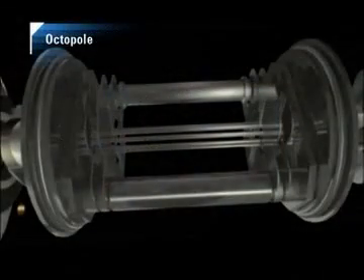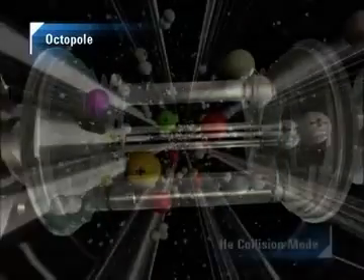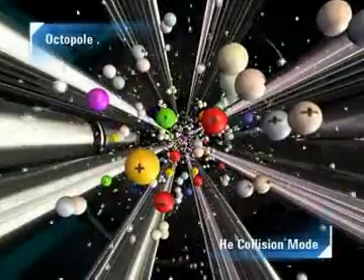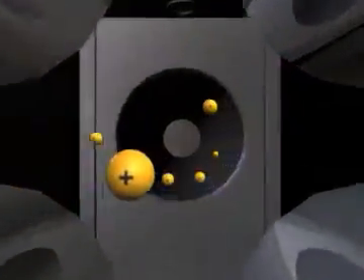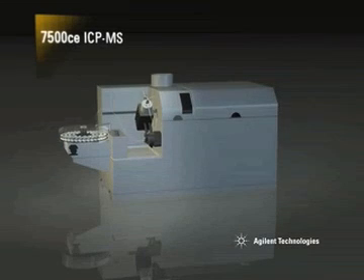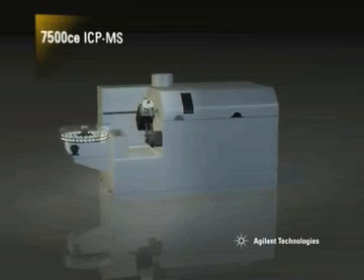The 7500ce with octopole reaction system sets a new standard for ease of use, accuracy, and productivity in routine metals analysis with its unmatched interference removal capability, high sensitivity, and wide dynamic range.